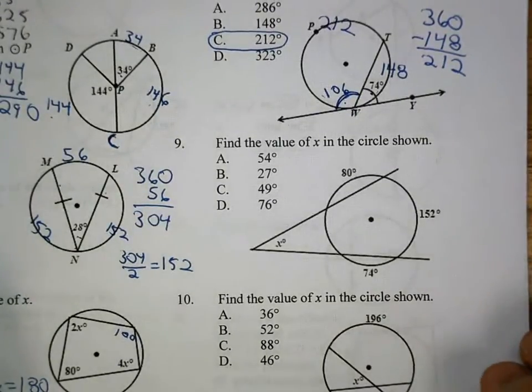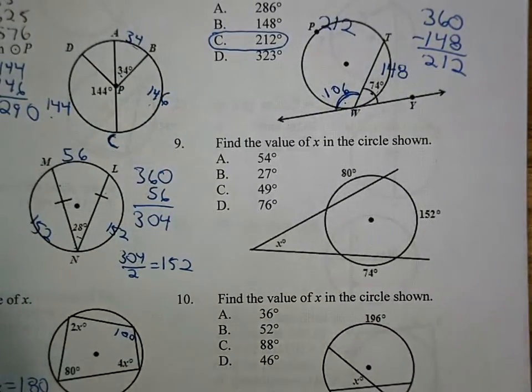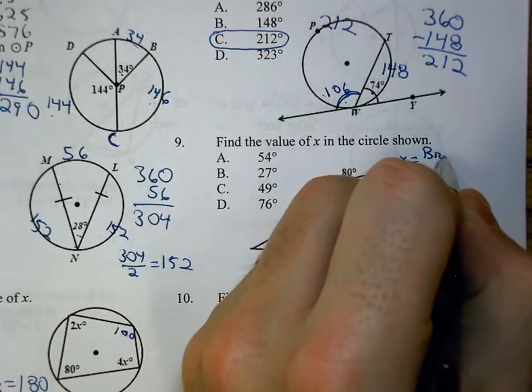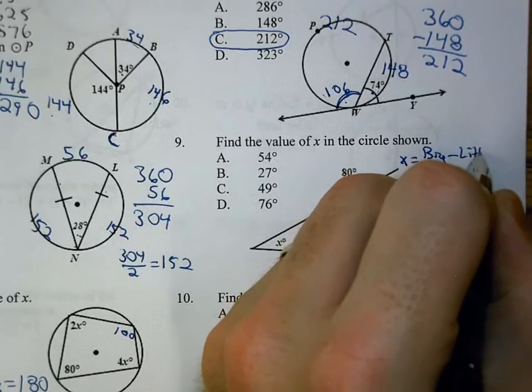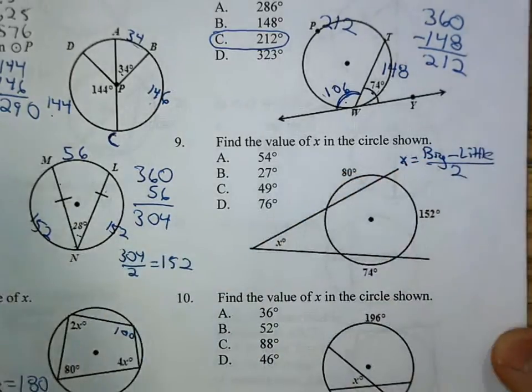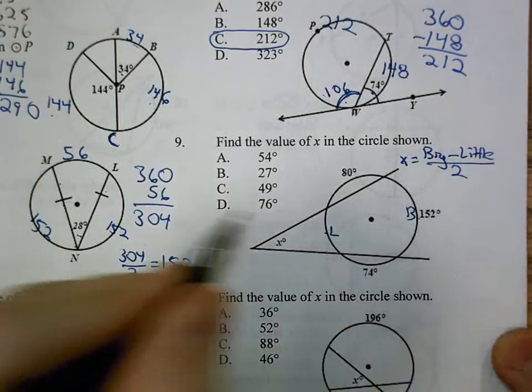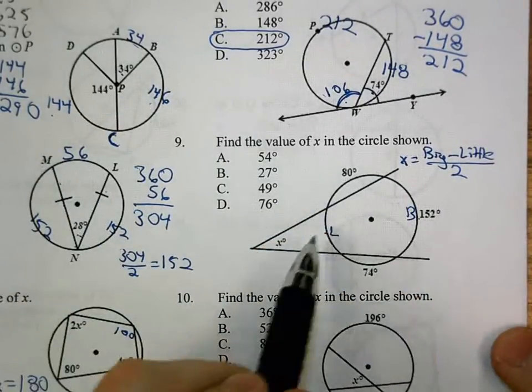Number 9, I need to find the value of x, and that's my angle outside the circle. Our rule for that is x is equal to the big arc minus the little arc divided by 2. This would be the little arc, this would be the big arc. We'll label them. Now I know the big arc, I need to find the little.